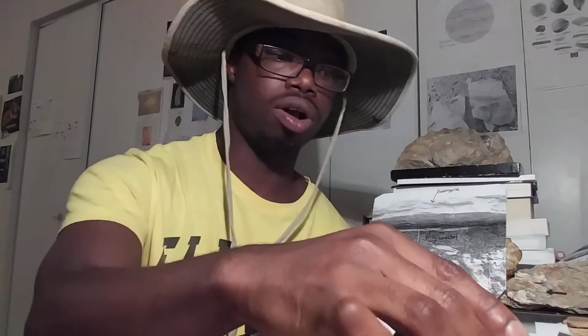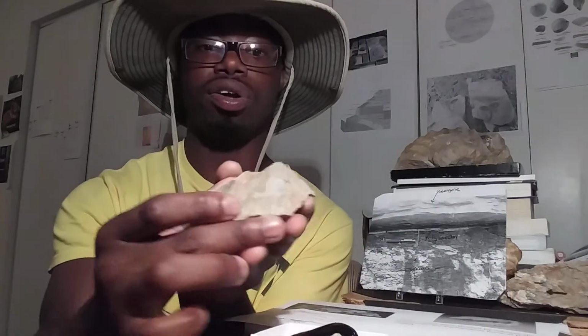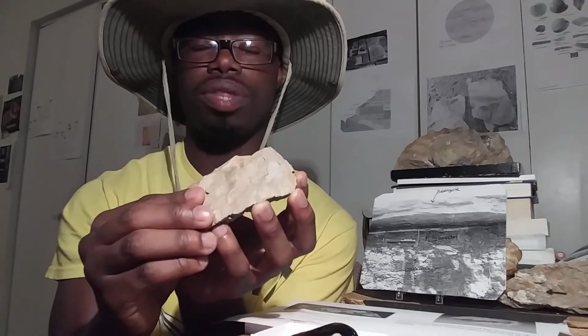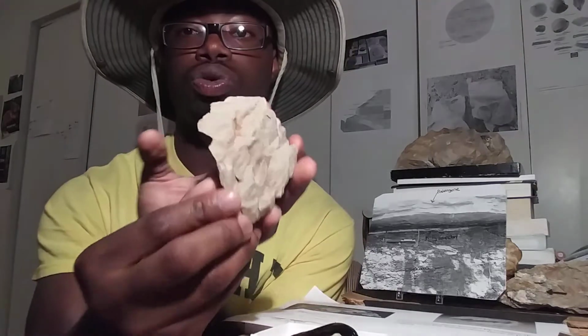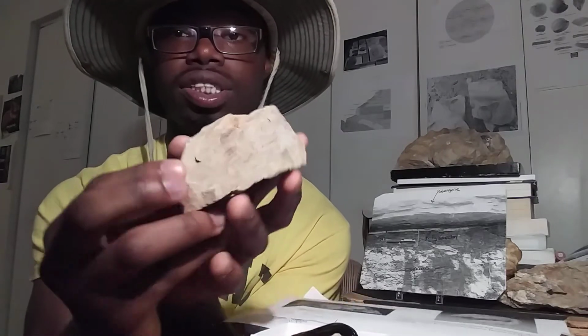Well, there is one thing that I have on the table here. These are called shatter cones. Shatter cones are created when a known asteroid hits the Earth and creates these lines and creates these structures in the rocks. Now, they're specific structures. They are actually made by the waves, by the force of impact when an asteroid hits the Earth and creates these lines and creates these jagged edges.